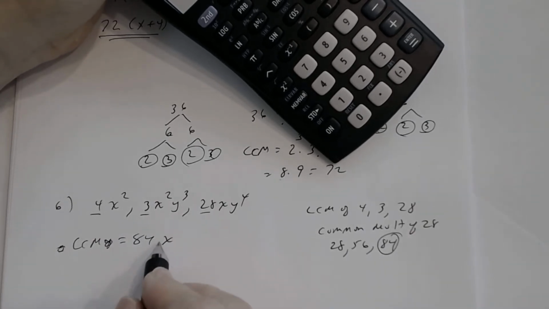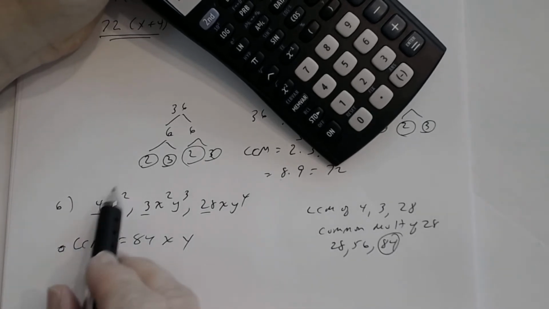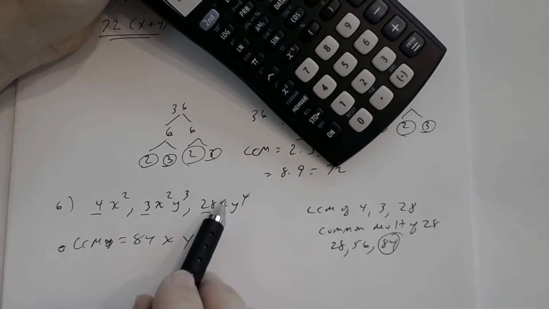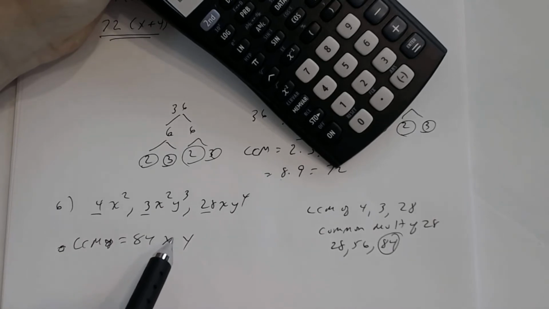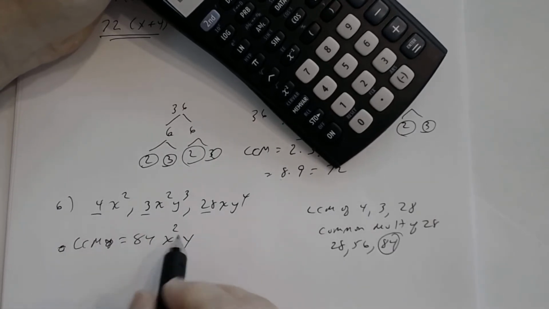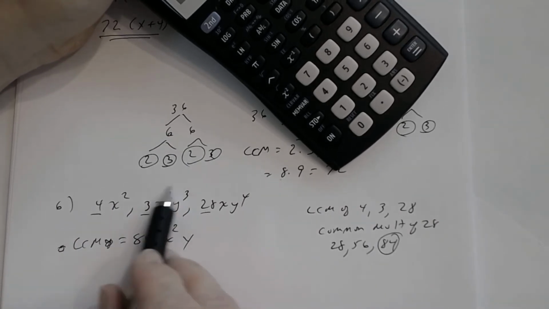I must have an x and I must have a y. Question is, how many do I need? How many factors of x do you have here? 2. How many do you have here? 2. How many do you have here? 1. Remember, whatever you use, all of these have to go into this evenly, so I must use the largest amount. So 2. How many factors of y do you have in here? 0. How many do you have in here? 3.